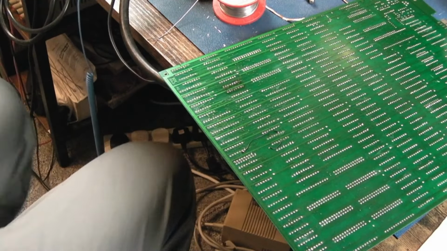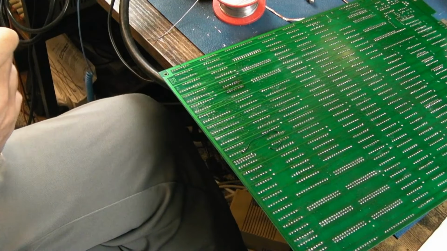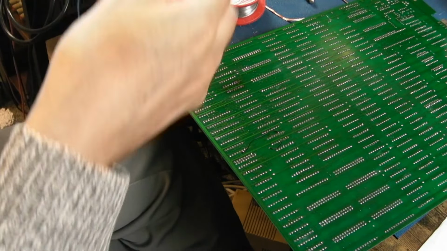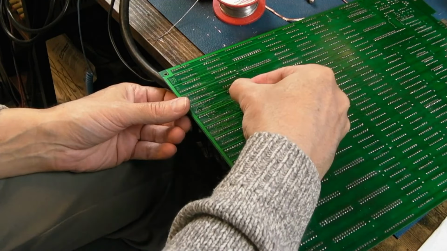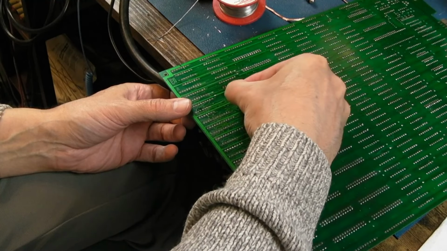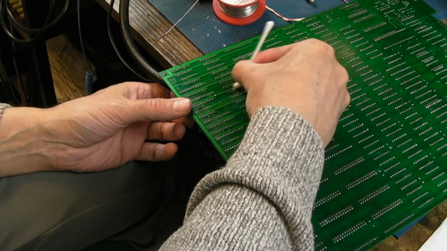I tidy up in here before I do each bit of this, and then within 20 minutes I've got stuff everywhere again. It seems to take no time at all to get tools all over the bench, bits everywhere, flux, solder, you name it. Anyway, I'm just going to clean around the carton board, and then we'll toothbrush it.